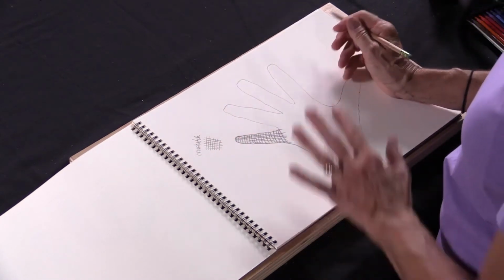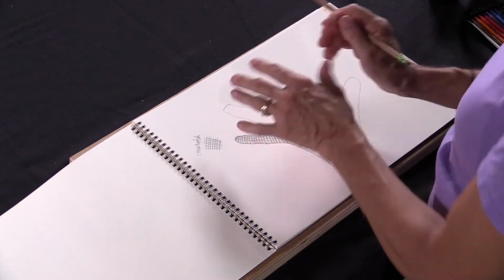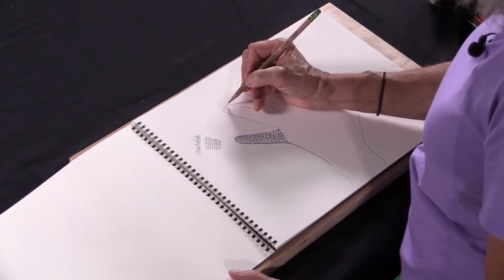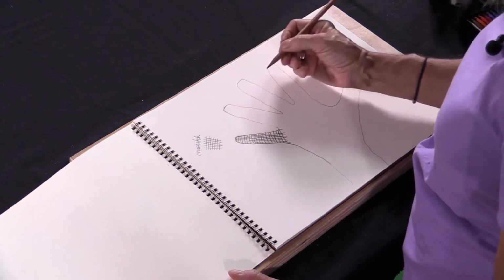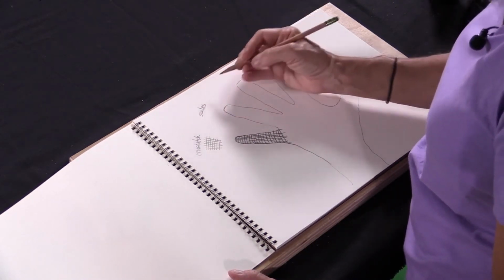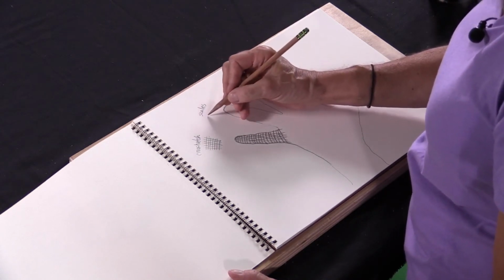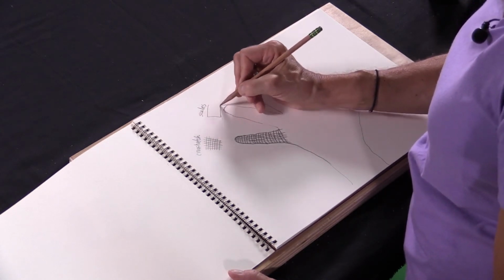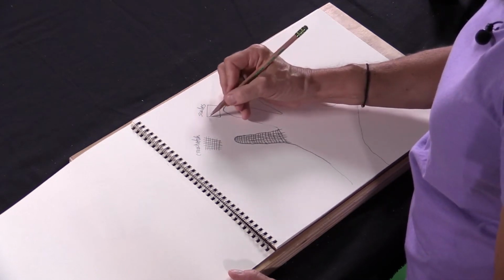Okay. Next, we're going to go to the next one, and I believe we're going to practice scales. So scales are kind of, I'll draw a little square here so you can see what they look like.